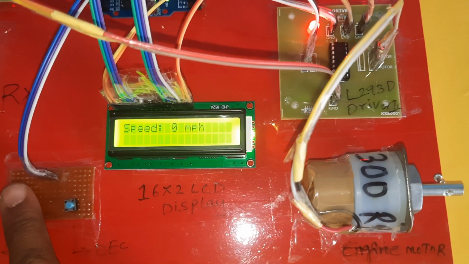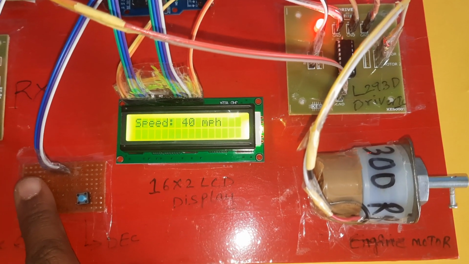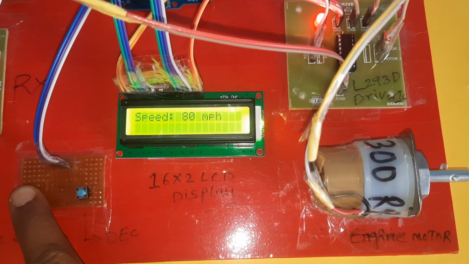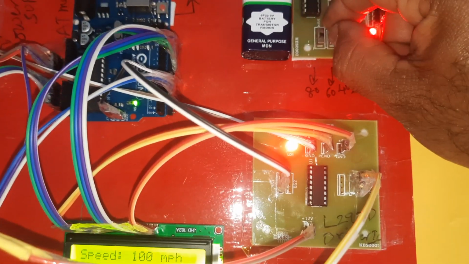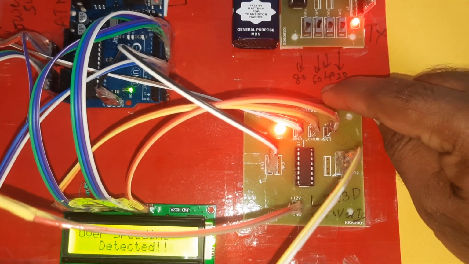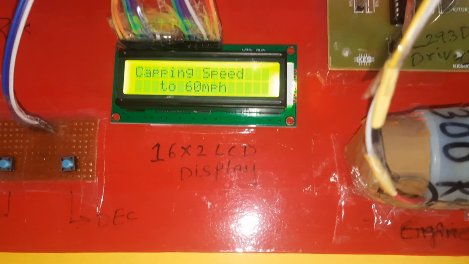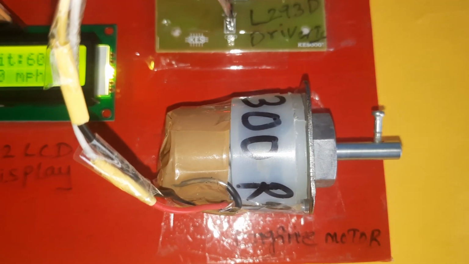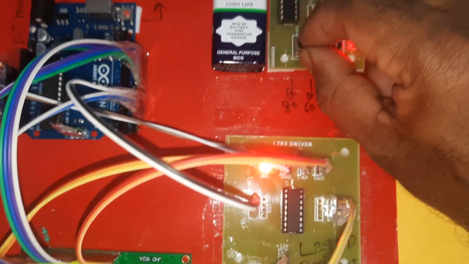Now increment: 10, 20, 30, 40, 50, 60, 70, 80, 90, 100. 100 is the maximum speed. Now I'm going for 60, 80, 60, 40, 20. Capping speed to 40. Actually we are going at 100 speed. There should be a speed limit of 60. So we decrease it, then come down to 60.